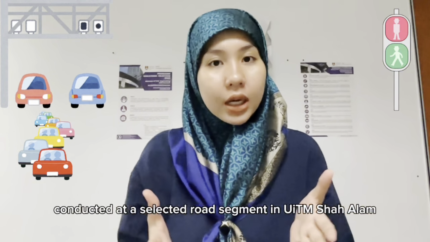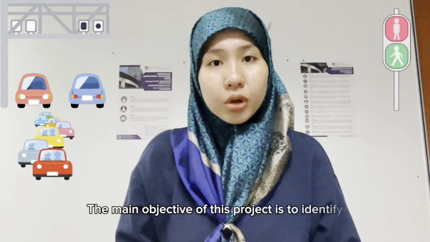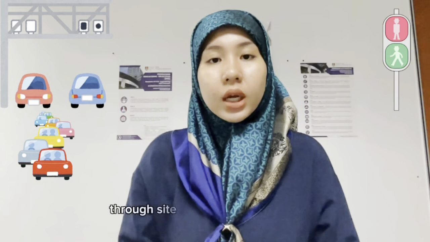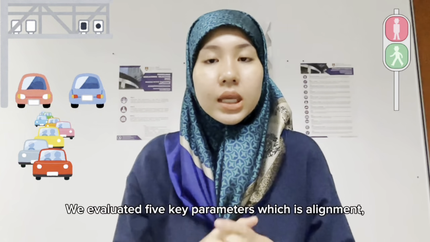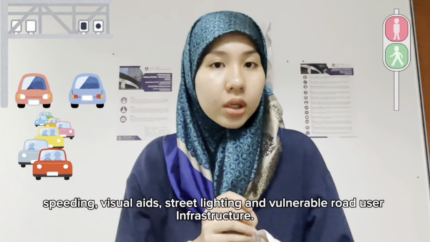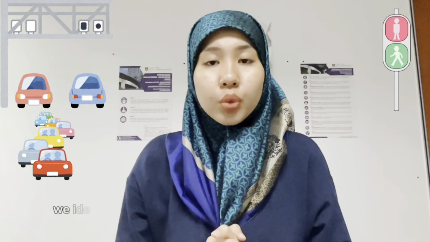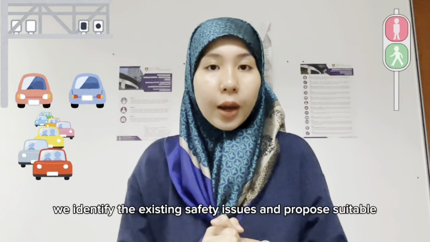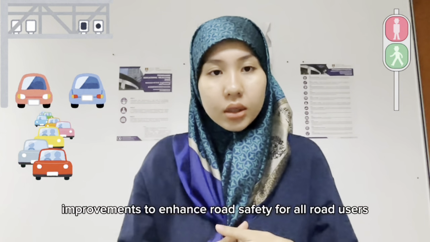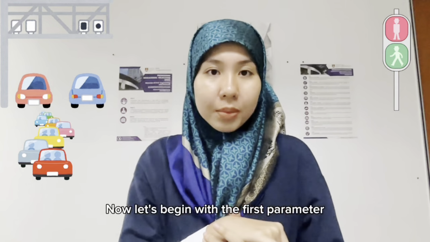In this video, we will present our road safety audit project conducted at a selected road segment in UiTM Shah Alam. The main objective of this project is to identify potential road safety issues at a vertical curve section through site observation and analysis. We evaluated 5 key parameters, which are alignment, speeding, visual aid, street lighting, and vulnerable road user infrastructure. Based on our findings, we identified the existing safety issues and proposed suitable improvements to enhance road safety for all road users. Now, let's begin with the first parameter.